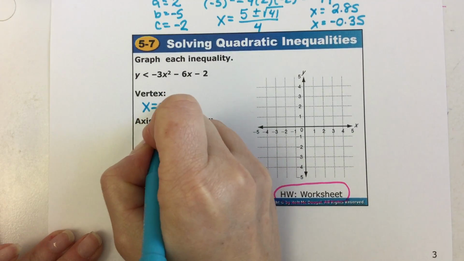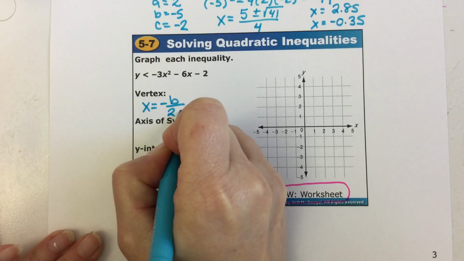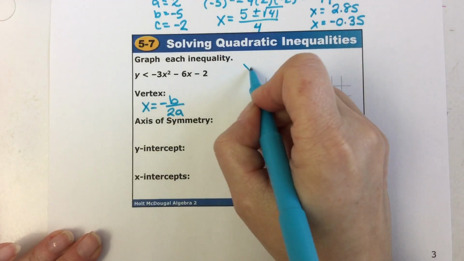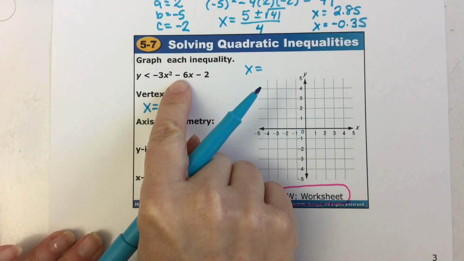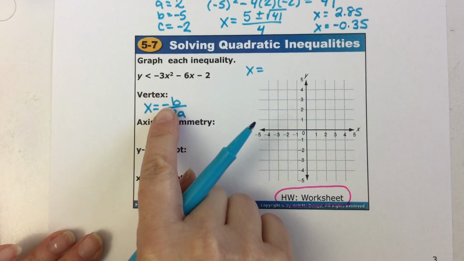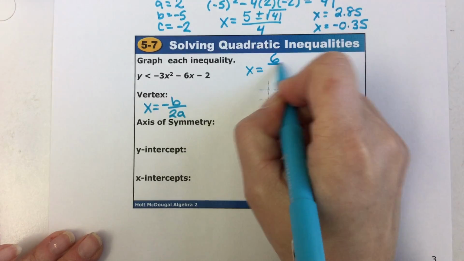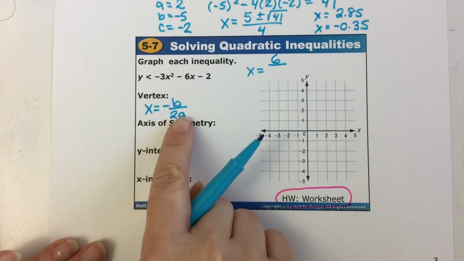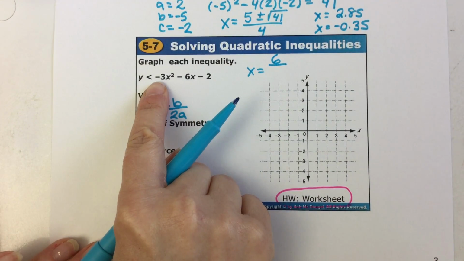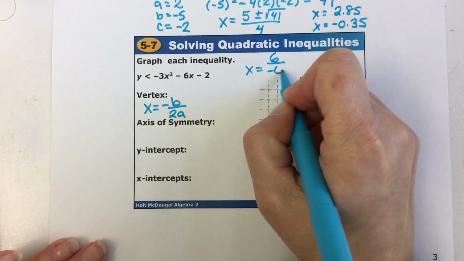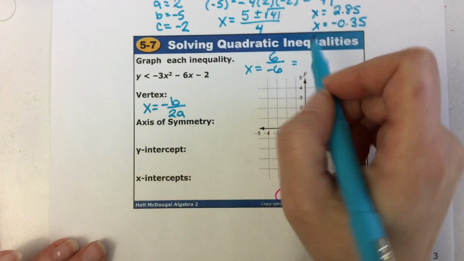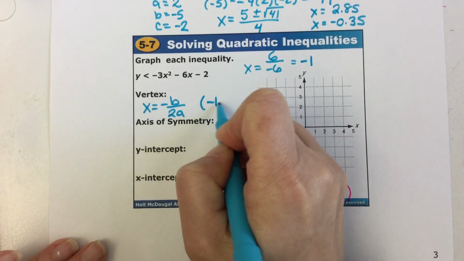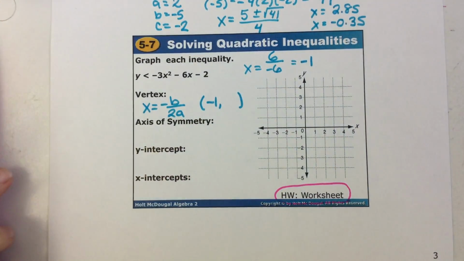Remember to find the x value. It's the opposite of b over 2 times a. When I am using this inequality, b, the number in front of x, is -6. The opposite of a -6 is a +6. 2 times a is 2 times -3, which is -6. So my x value, +6 divided by -6, is -1. So the x value is -1.